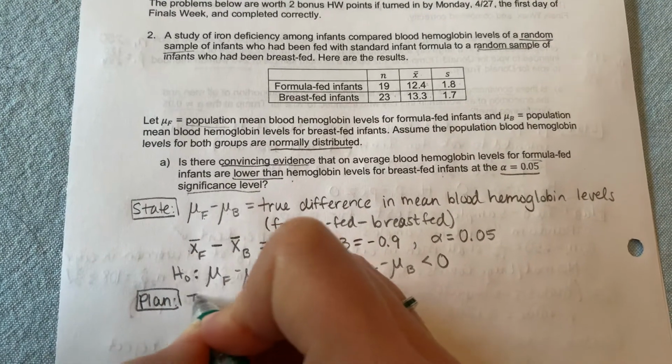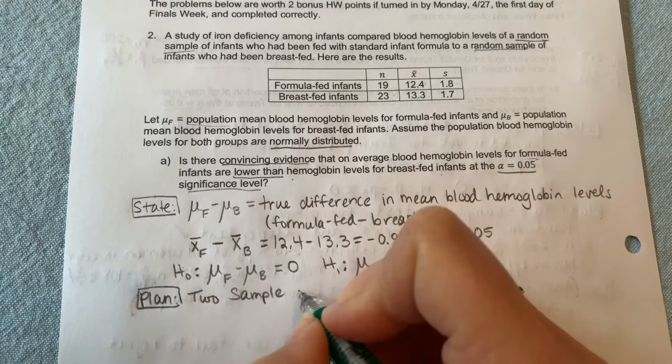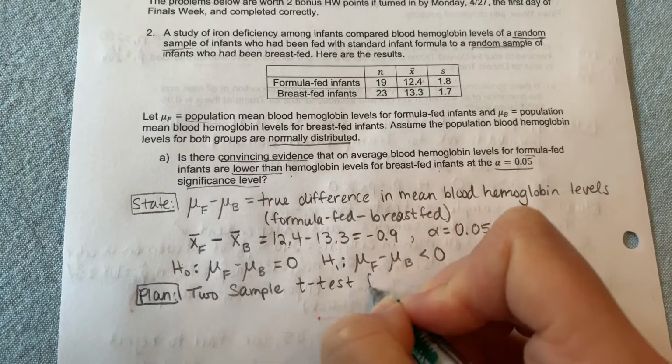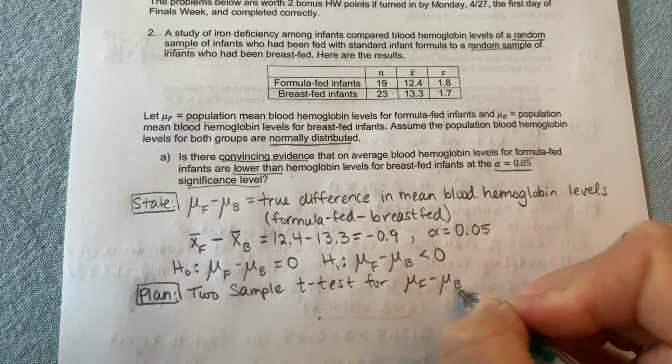All right, so again, this is a 2 sample because I have 2 independent samples. But this time, because it's for means, it's a t-test for mu sub f minus mu sub b.